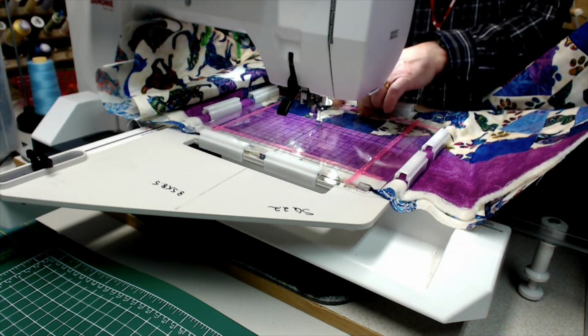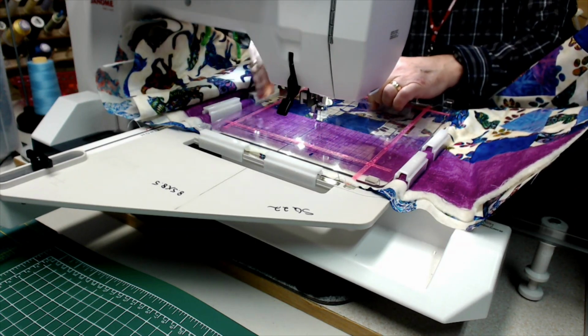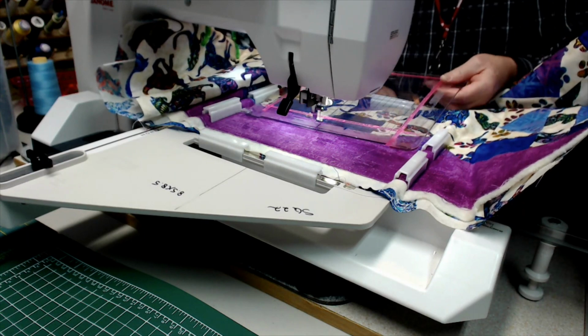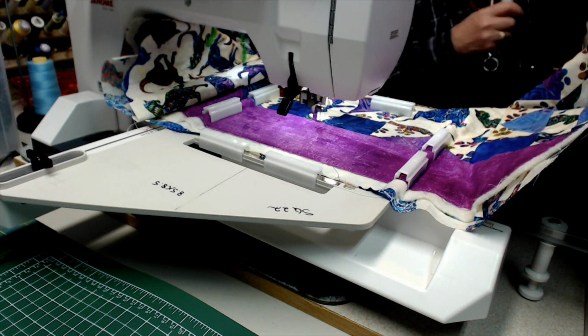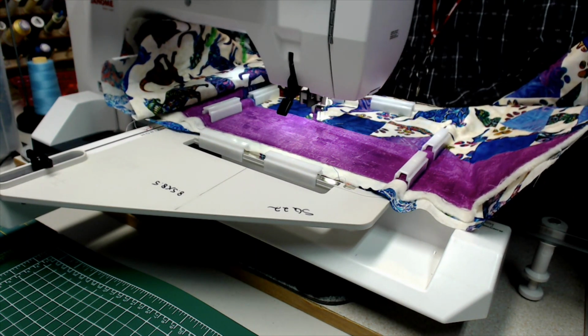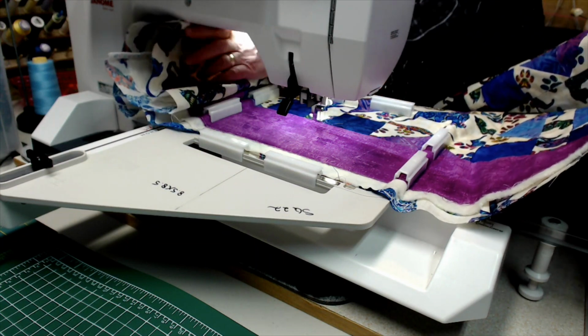So now I can take this hoop out, lift my needle up a little further. There we go. Oops, knocked off a clip or two here. That happens, not a problem. Put this clip back on, and this clip was holding this. So it must have come off this end.